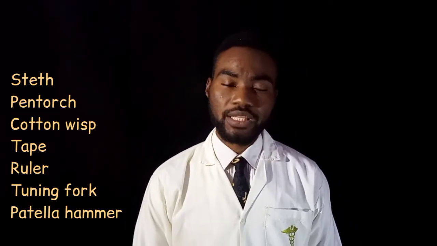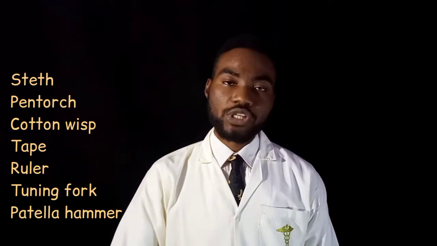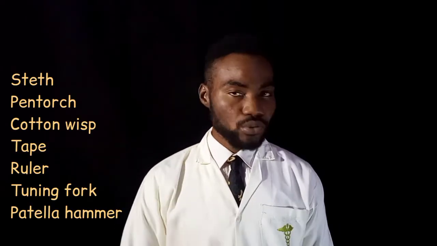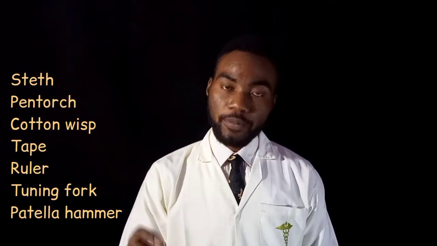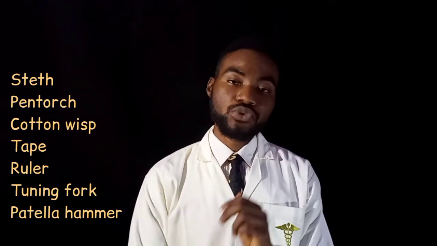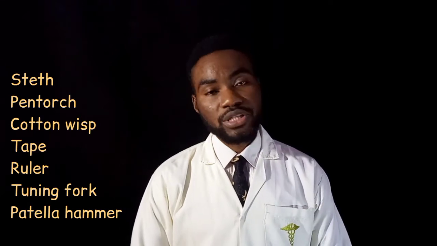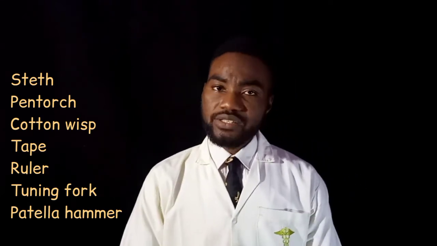Of course, you will not forget your patella hammer. So again, things you must bring to the exam hall: your stethoscope, a pen torch, a wisp of cotton wool, some toothpicks to be able to elicit pain sensation, a tuning fork, and a measuring tape. At least those ones are very important for you to bring into the exam hall.